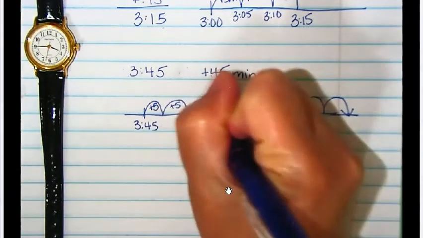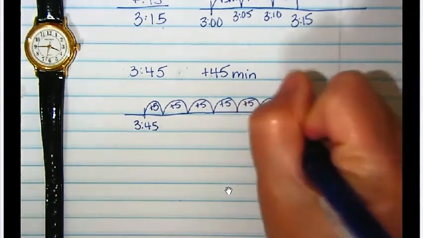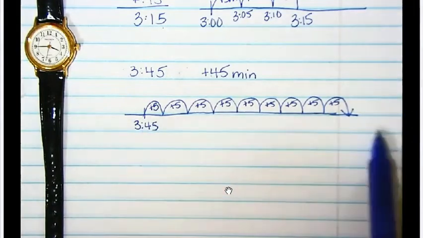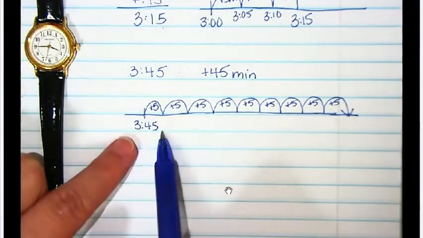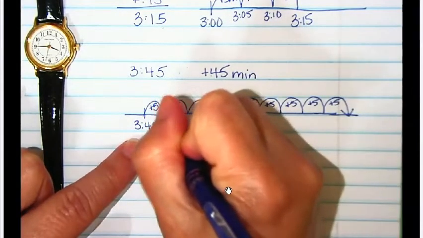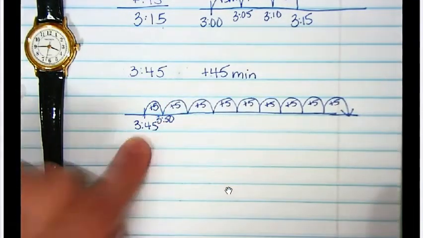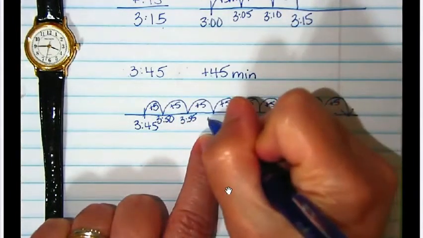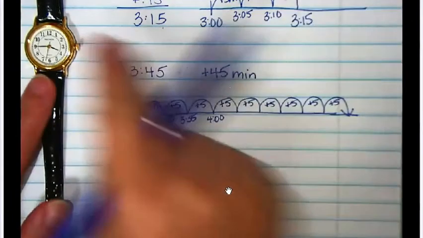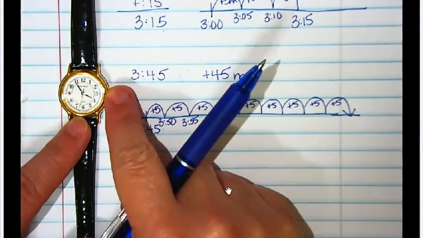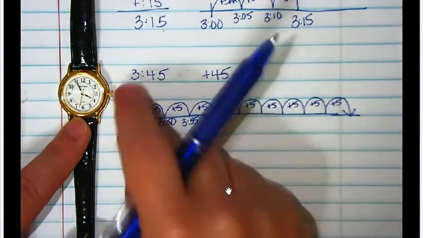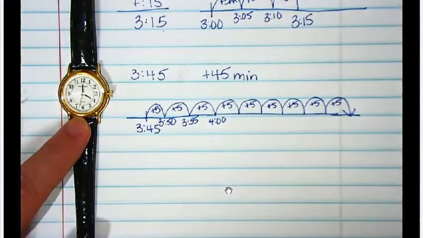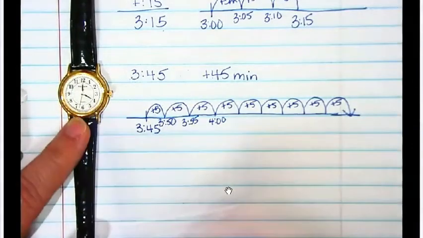So we're adding 5 minutes each time. And now I'm going to write the time for those jumps. So if we're at 3:45 and we add 5 more minutes, now we're at 3:50. Then we're at 3:55. Then we're at 4 o'clock. Why 4 o'clock? Because looking at our watch, here is 3:55. When we add 5 more, it puts us at 60, but we know at 60 minutes we start the next hour. So now we're at 4 o'clock.